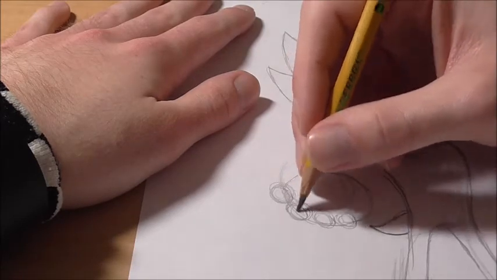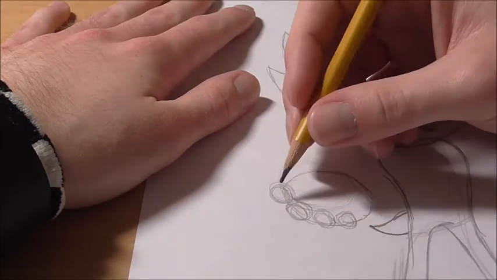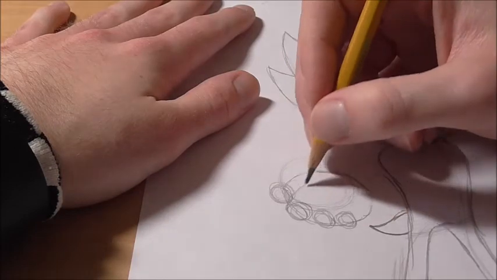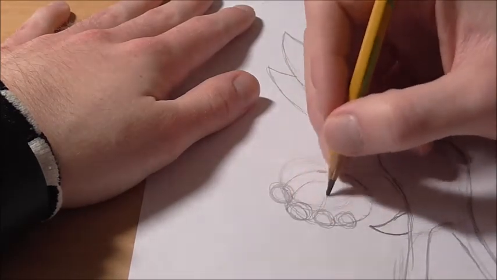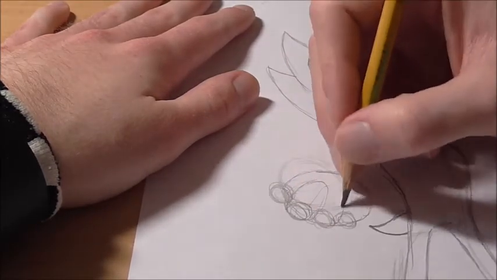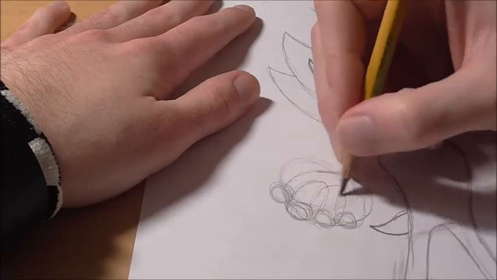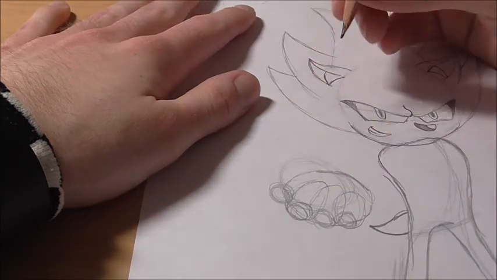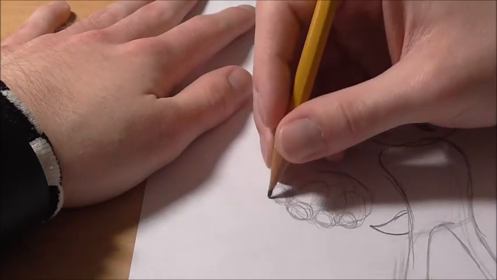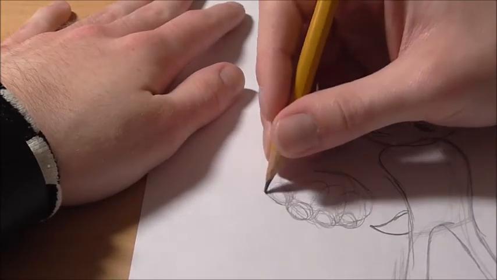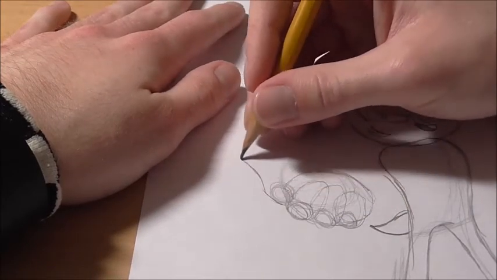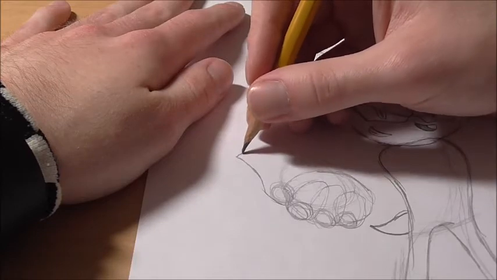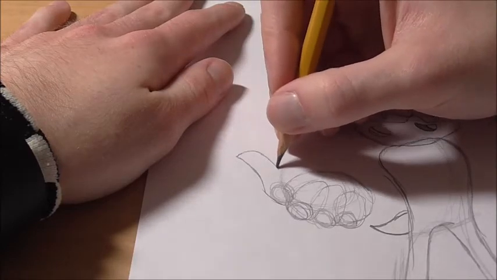And then on these 3 circles, what you're going to want to do is kind of draw ovals like this. Like that. And then this finger, he's kind of drawn out and up. He's just pointing up with his pointer finger.